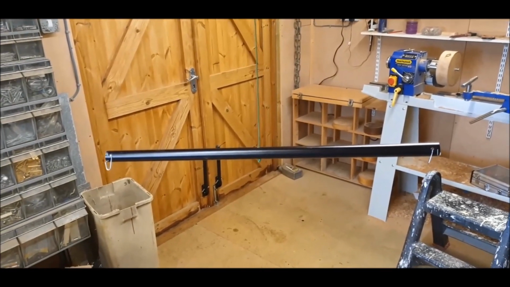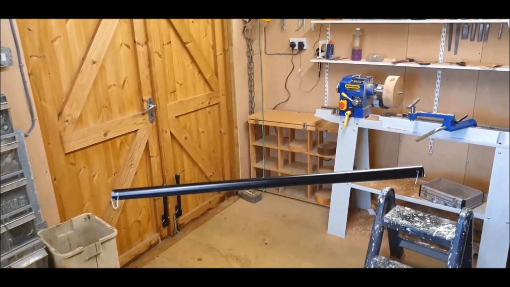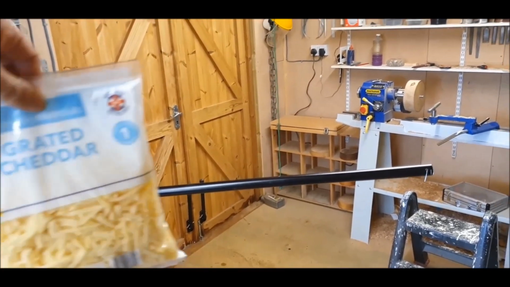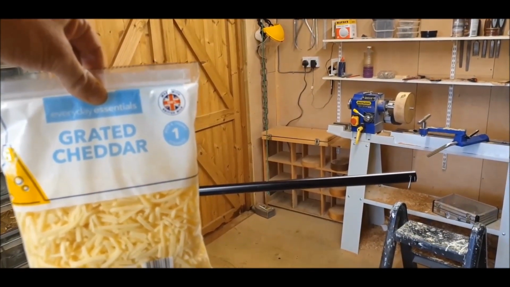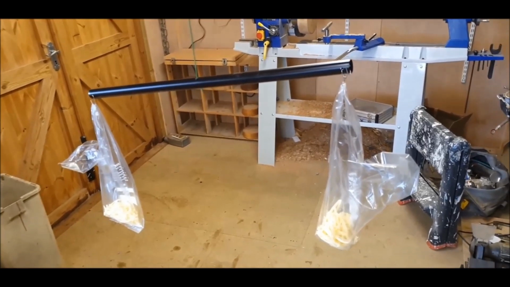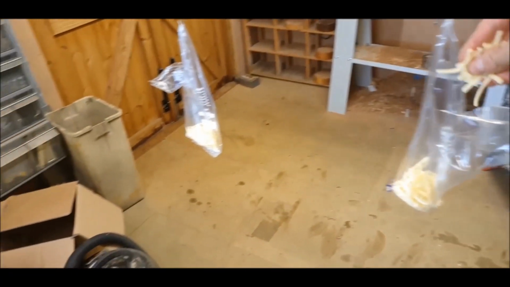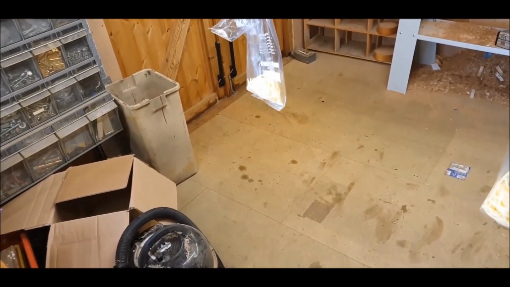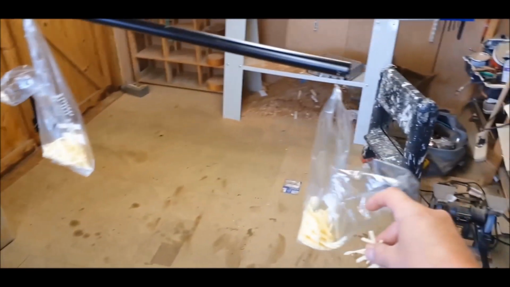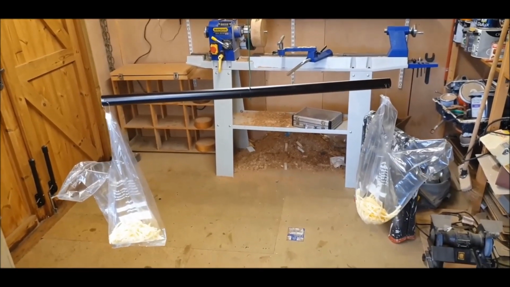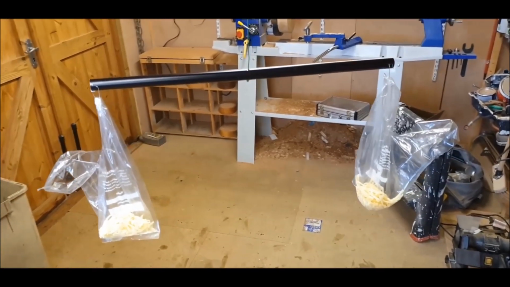What we've got here is a simple balance with a little hook at each end that I've made. As you can see, it's balanced. Next, we're going to use some cheese. This cheese in a bag at each end. It's not quite enough on the one to the right, so let's add a little bit more. Get that in there. I think as near as damn it, that's balanced.